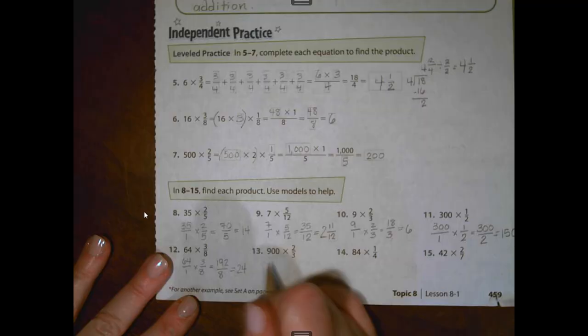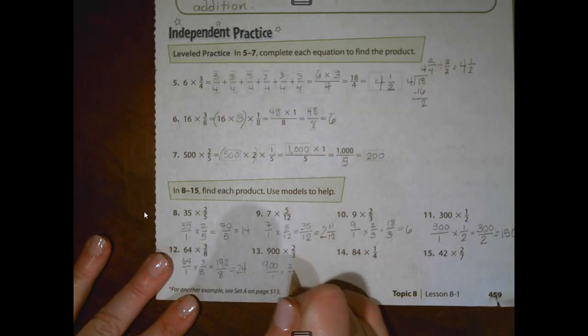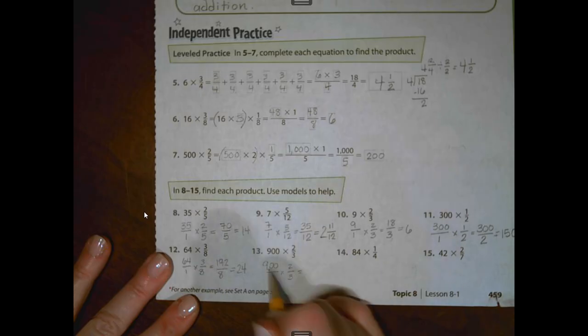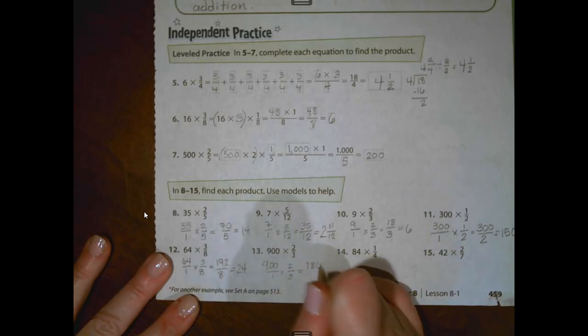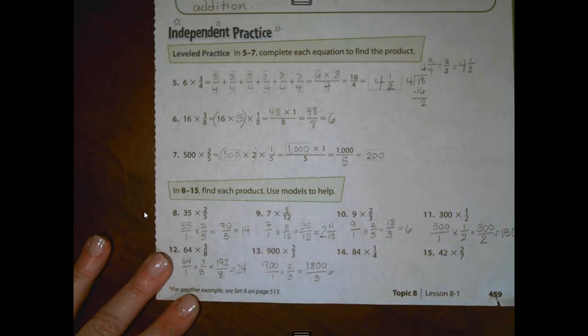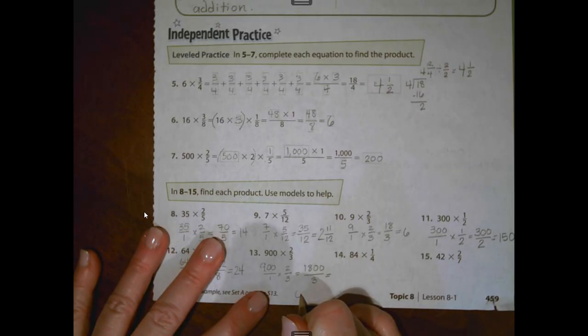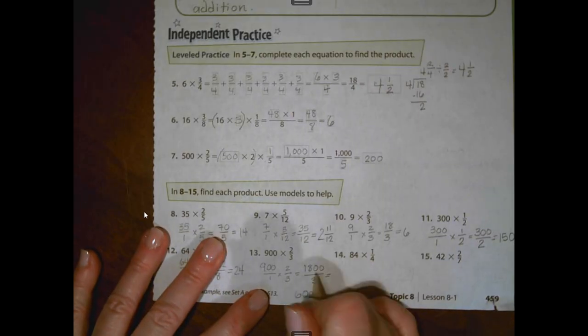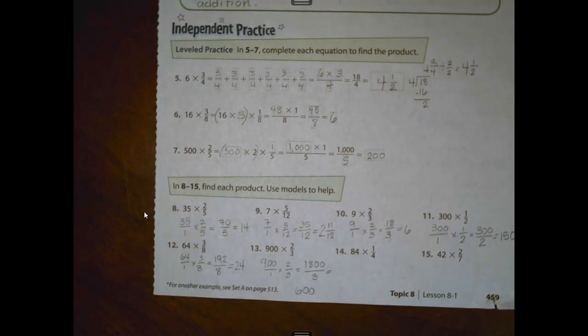Number 13, 900 over 1 times 2/3. All right, I know 2 times 9 is 18, and next those 2 zeros, so I get 1800 thirds. This one's easy to mentally multiply. 3 goes into 18 6 times. Whoops. And then I've got those 2 zeros to annex, so I get an answer of 600. So 2/3 of 900 is 600.